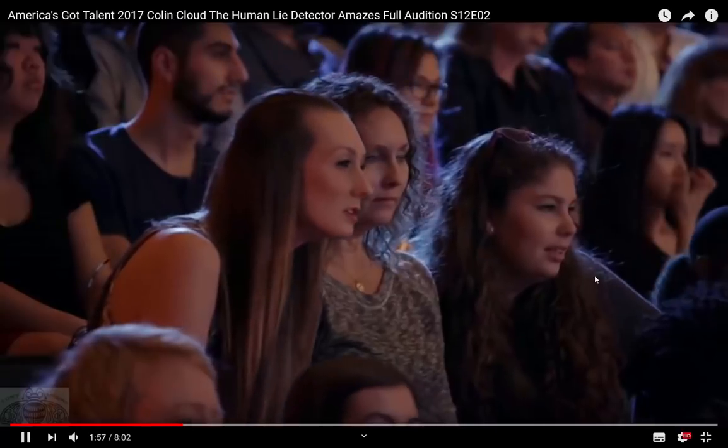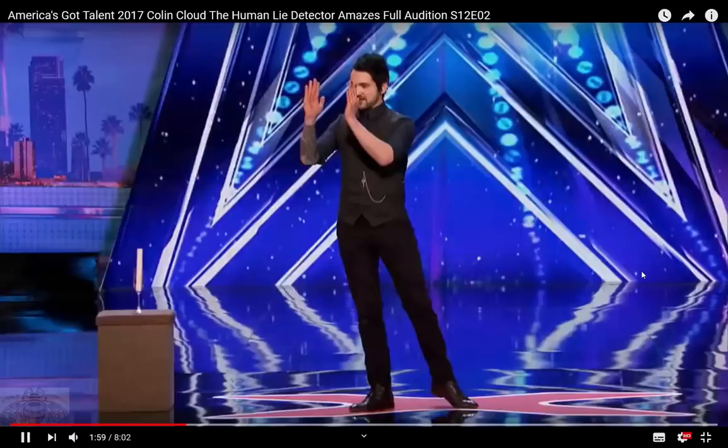Okay, so let's begin by looking at Colin Cloud, the human lie detector. It's actually easier if I give you a quick example of what I do before we get into the main event. Would you hold up your two hands just like this?